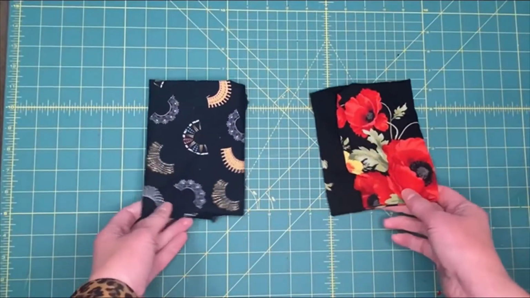Now, here are two fabrics. One is a knit and one is a woven. Can you tell the difference? Well, let's go take a look. All right, gang, so we got our two fabrics here.